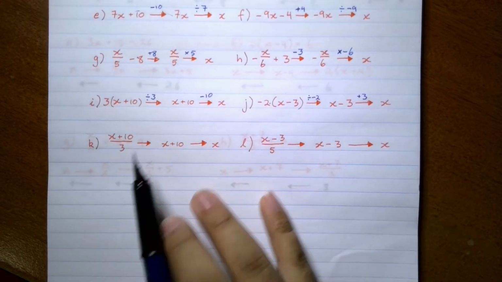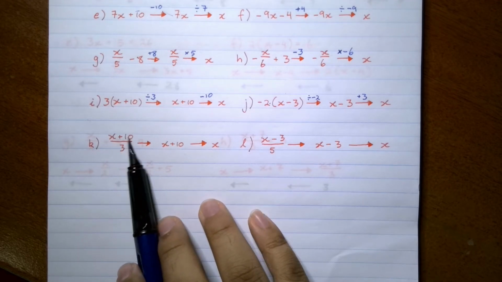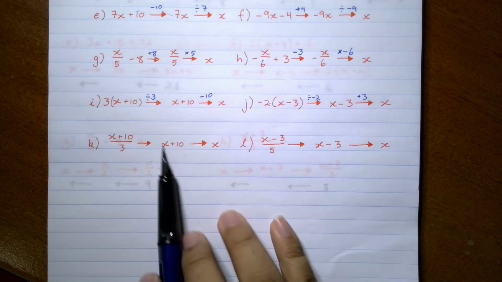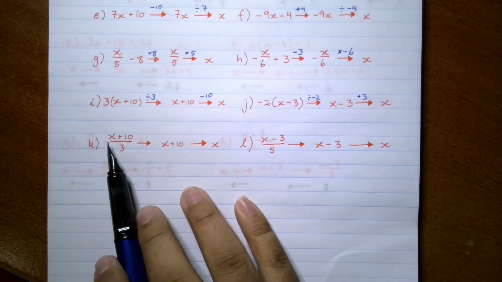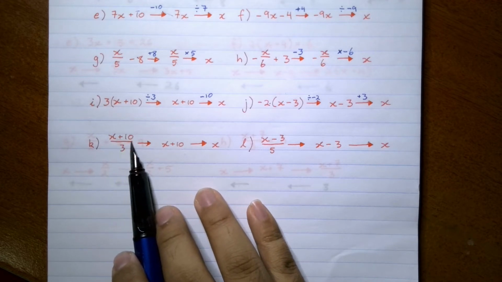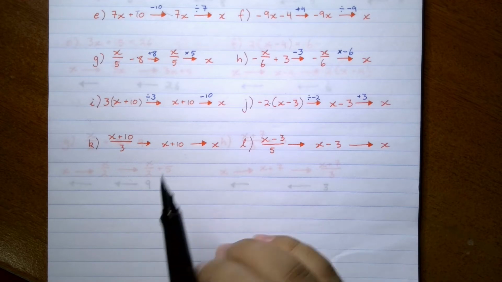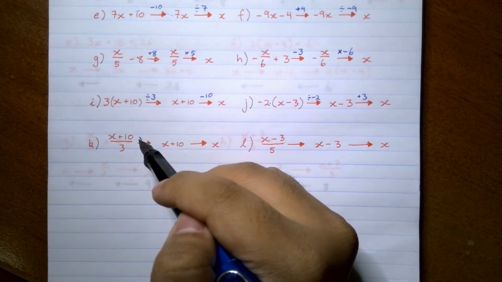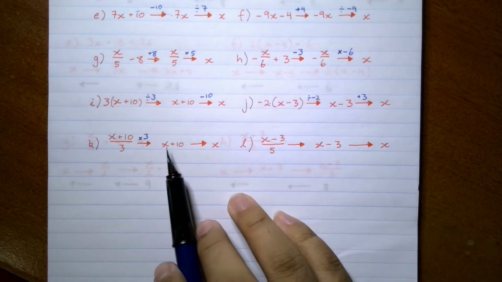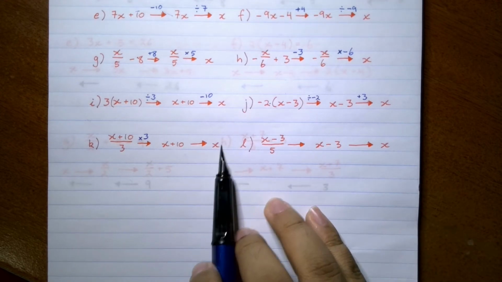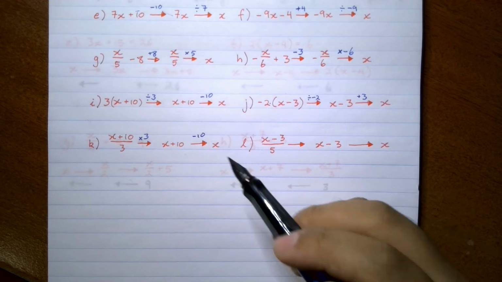Moving right along. In this one, how did the x plus 10 over 3 become x plus 10 on its own? Well, since we know that this big fraction means divide by 3, the opposite must be multiplying by 3. Then x plus 10 to x by itself, that must have been subtracting 10.